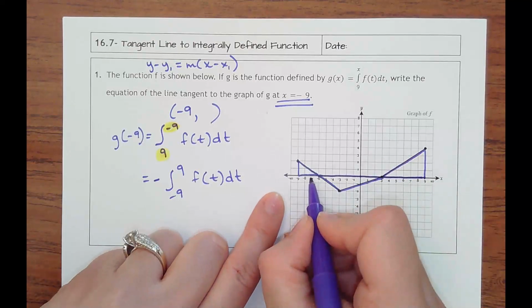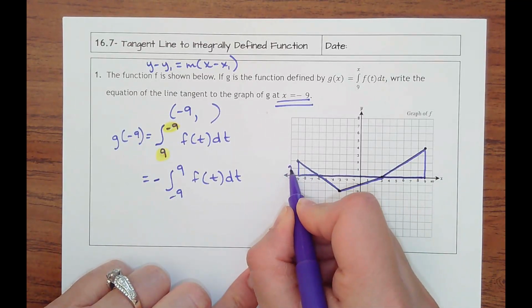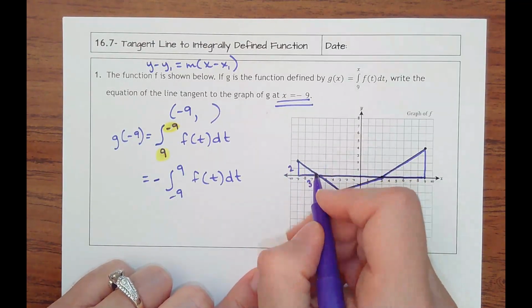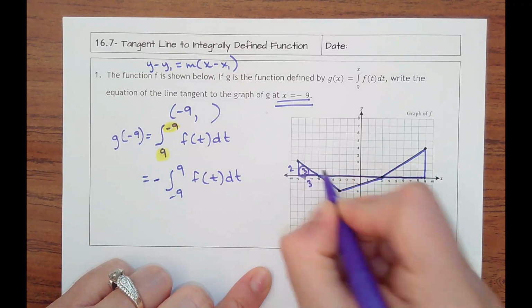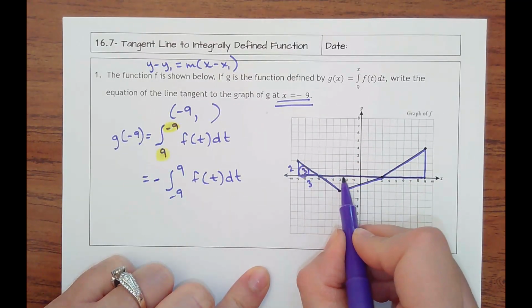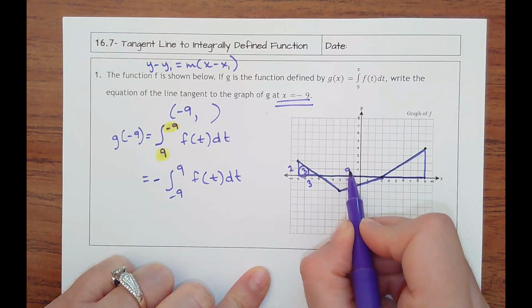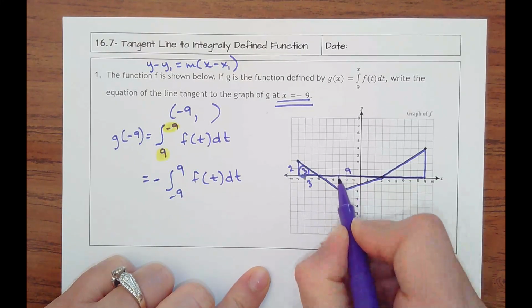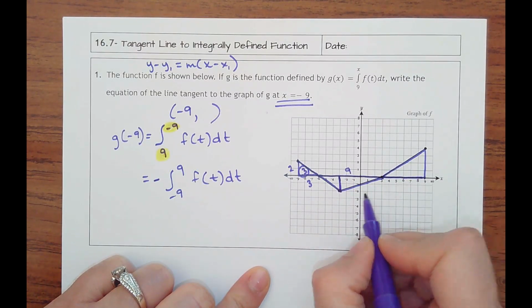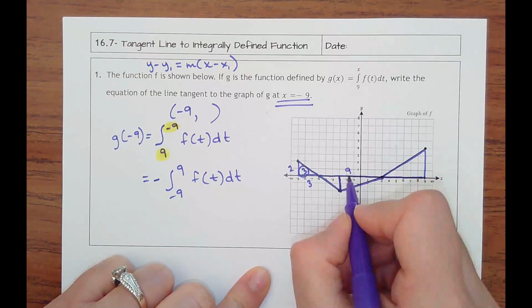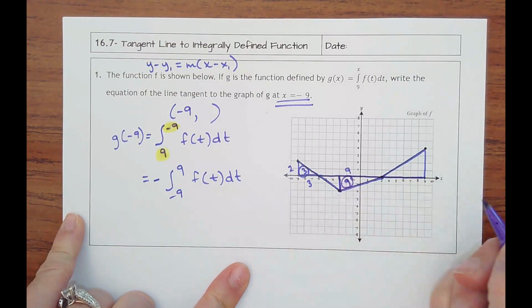Okay, so this triangle is 2 by 3. That's 6. Half of 6 would be 3. This is from -6 to 3, which would be a base of 9, and its height would be here, because it's got to be perpendicular. That's 2 units. 9 times 2 is 18. Half of 18 is 9.